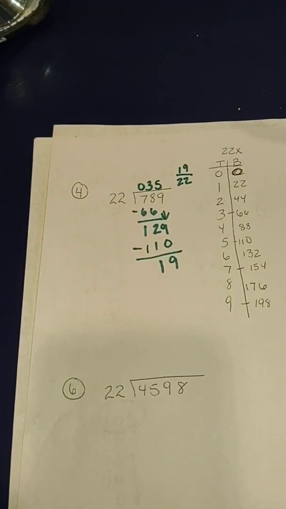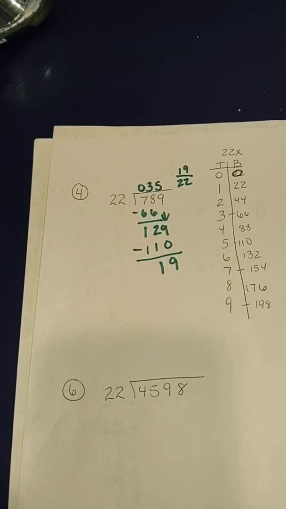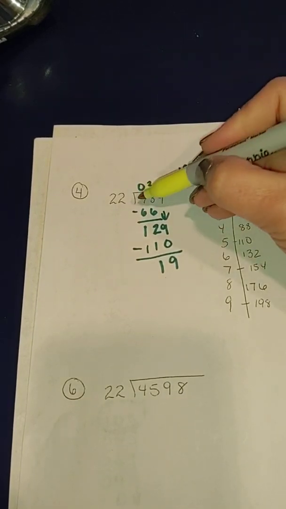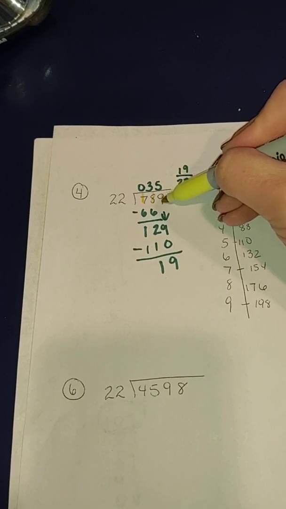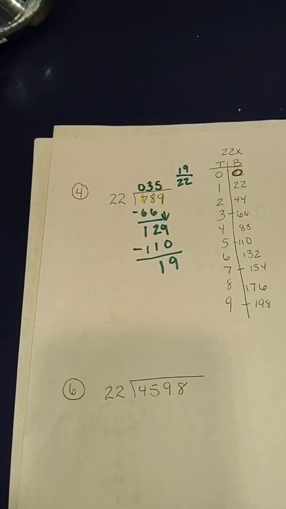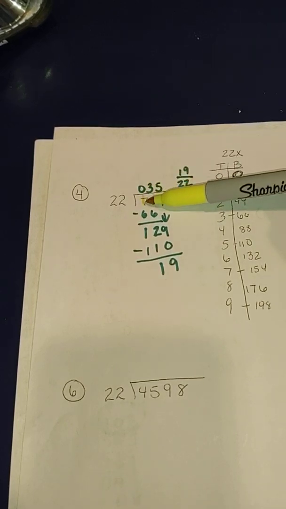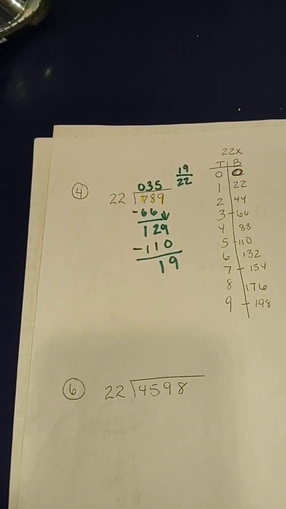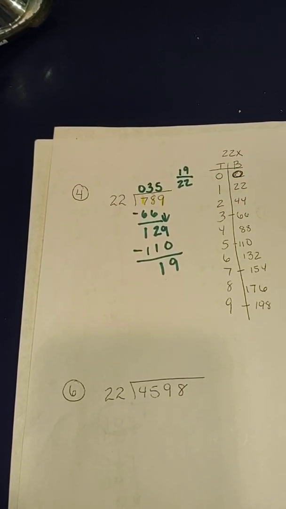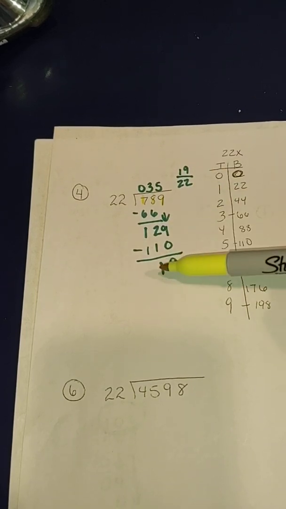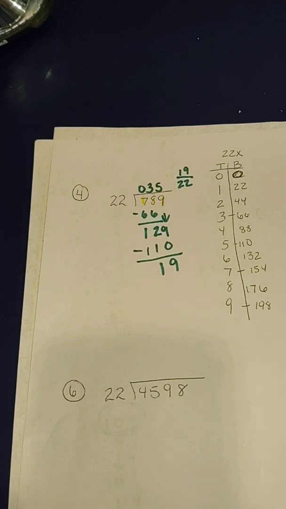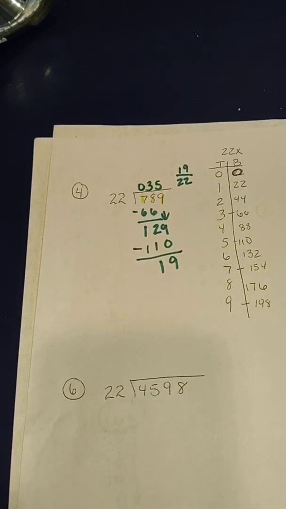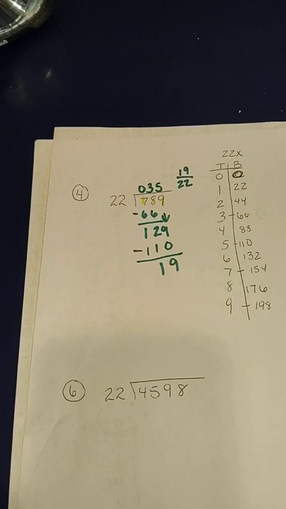Now, notice I have something over every digit, all right? That is one of the things you need to make sure, that you have something over every digit. You don't have too many, you do not have too few, all right? That's one way to help check to see if you're doing it right and on the right track. And then you always check and make sure whatever you subtract is less. So you can finish this on your own and then go to the online worksheet. Thank you.